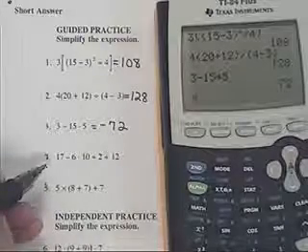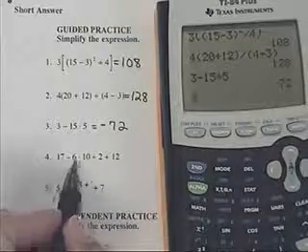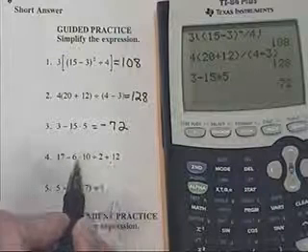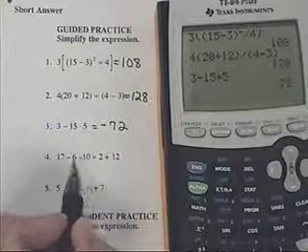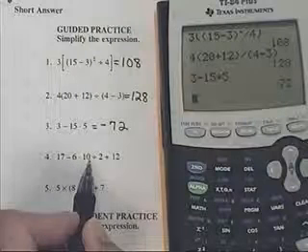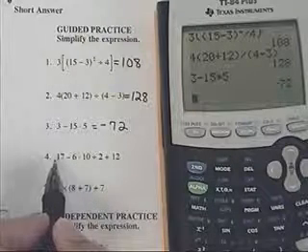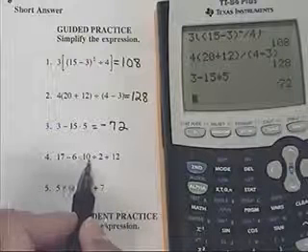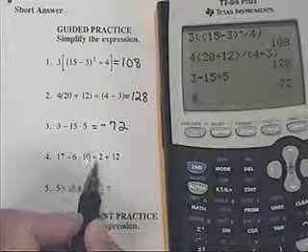Number 4, I have subtraction, multiply, divide, add. I would do the multiply and divide first. First I'm going to multiply, then I would divide, and then I'd start back at the beginning and add and subtract. So 6 times 10 is 60, divided by 2 is 30.